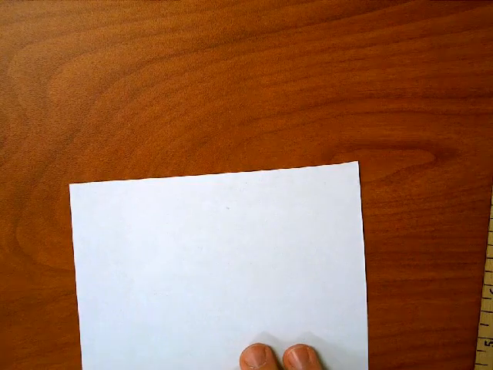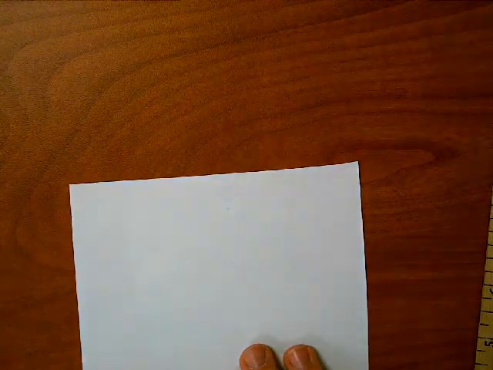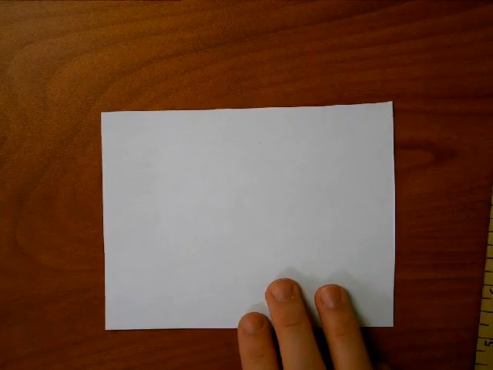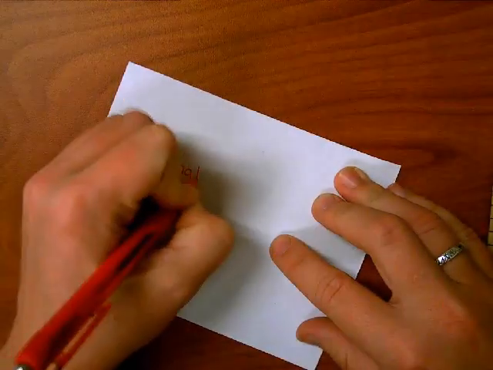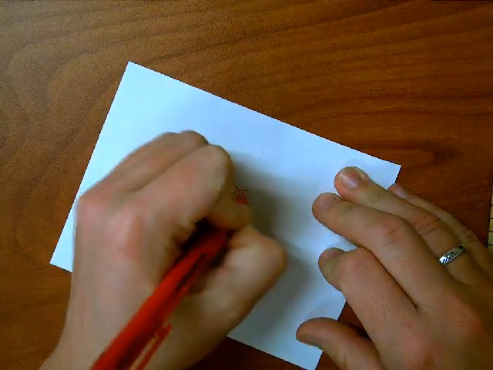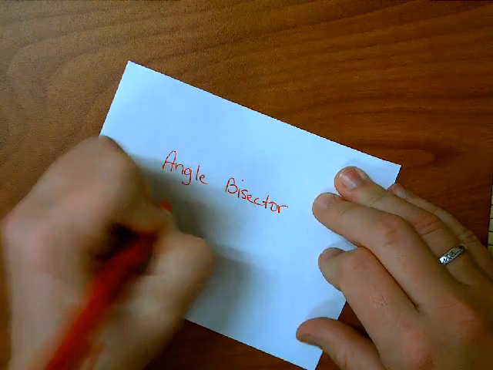Then we're going to do the angle bisector theorem. So the angle bisector theorem is one that we already wrote down as well.